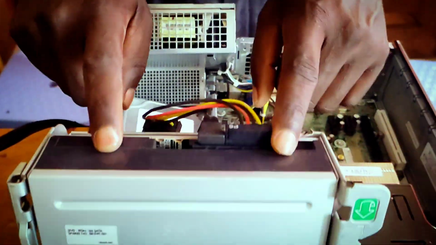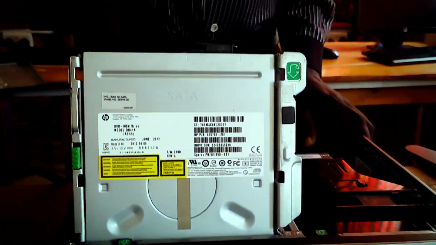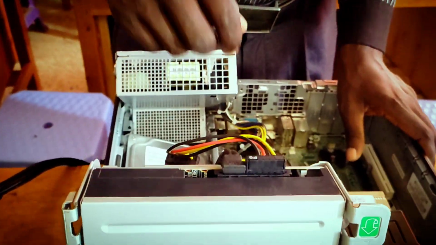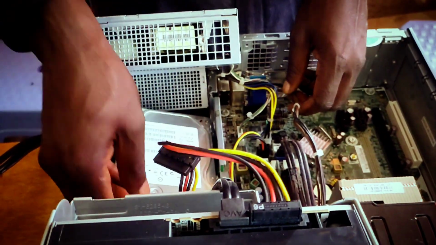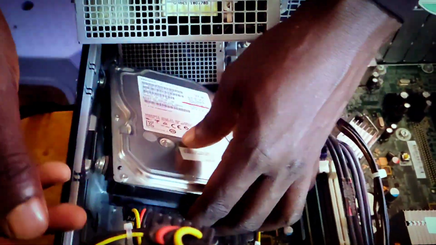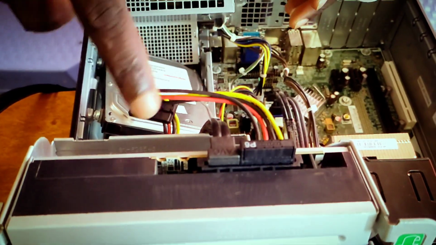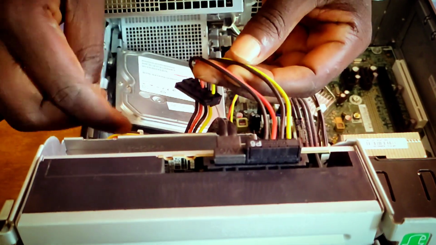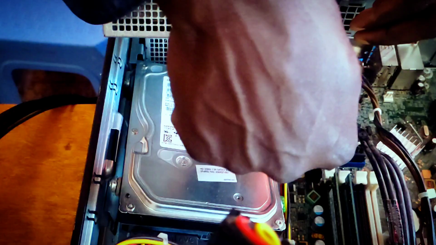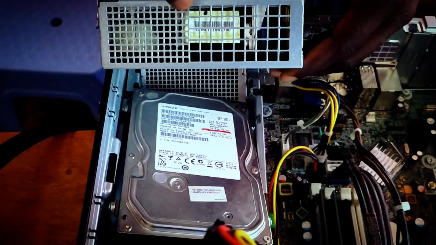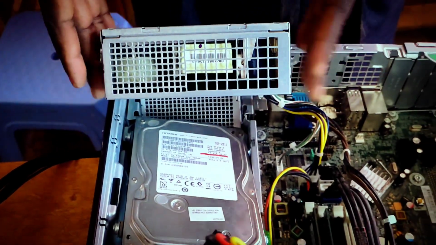This is a drive. We have the data, we have the power. You see the power cable goes directly. Anything that requires data or power, I told you these types of wires, you will find that all of them are heading to the power supply, the first thing I opened.